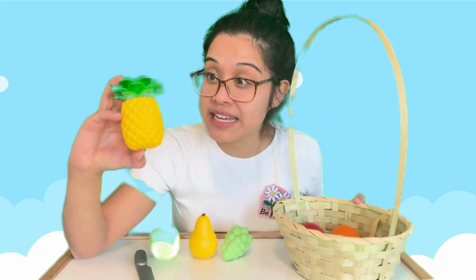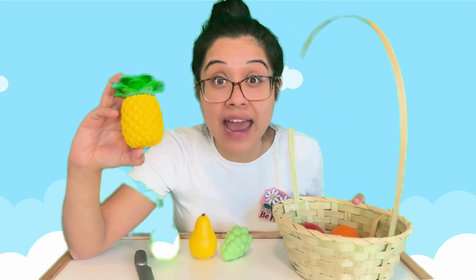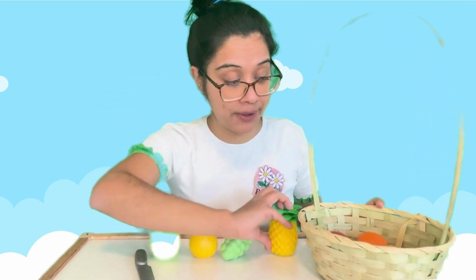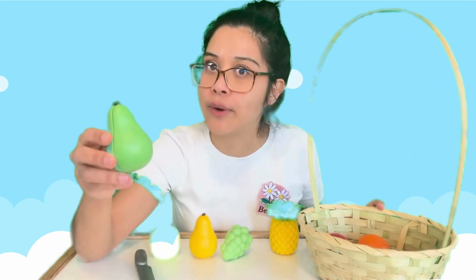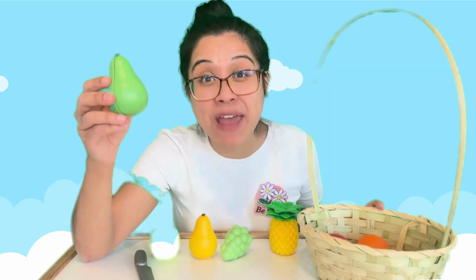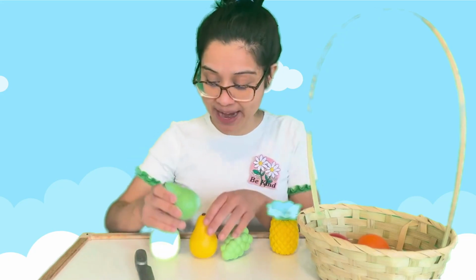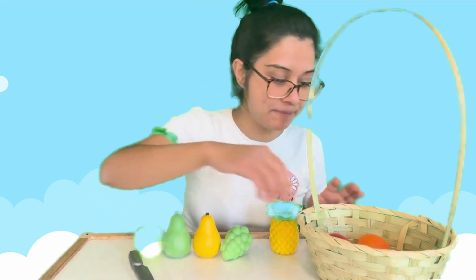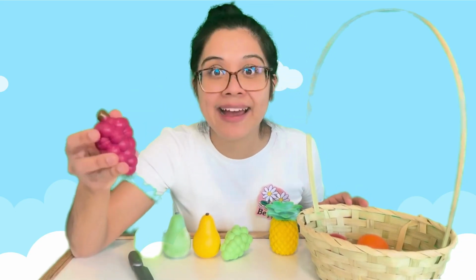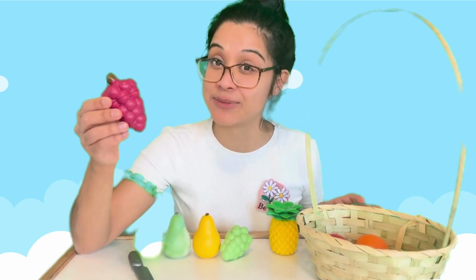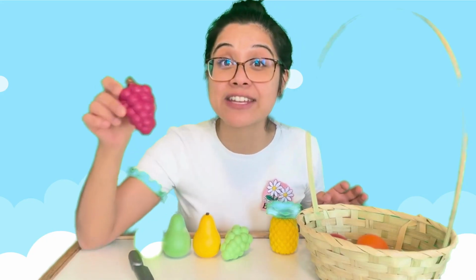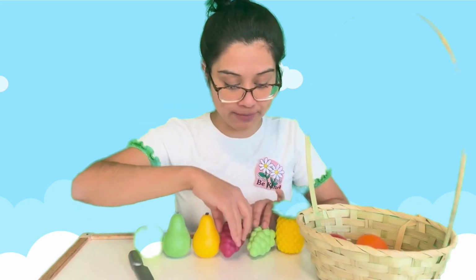Oh, juicy, juicy. This is a pineapple. What color is the pineapple? Yellow and green. It's a yellow and green pineapple. Oh, what is this? This is a pear, but it's different because it's a green pear. Whoa, look at that. I picked more grapes, but these ones differ. They're a different color. What color are these? Purple. They're purple grapes.